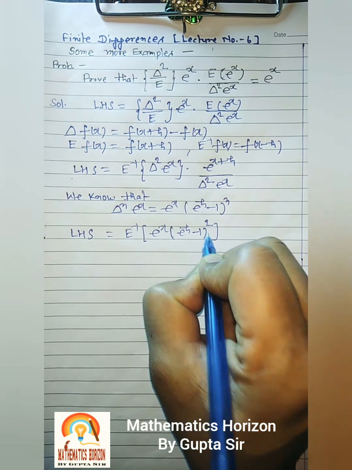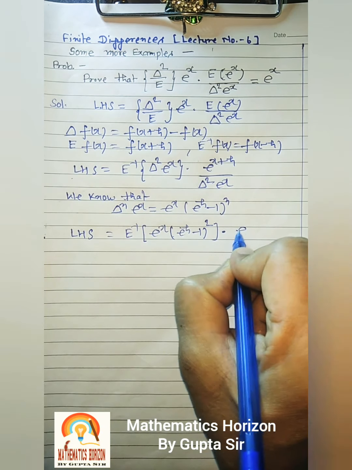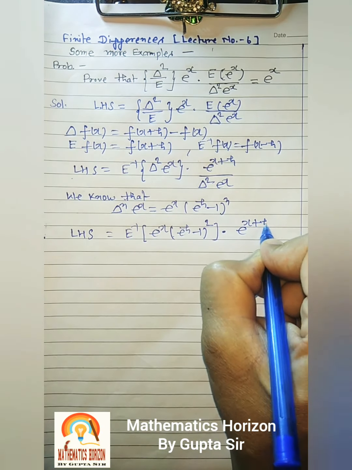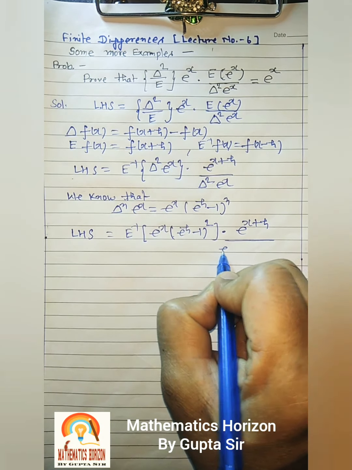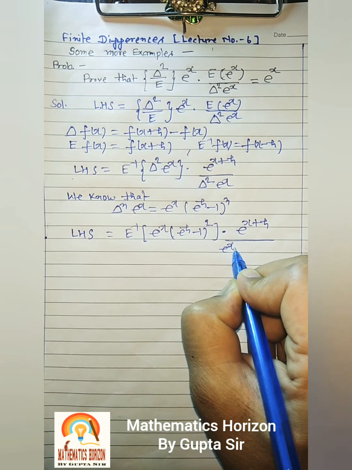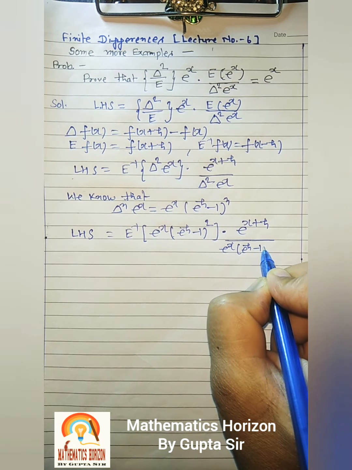Here we have n equal to 2, into e^(x+h) upon e^x into (e^h - 1) whole square.